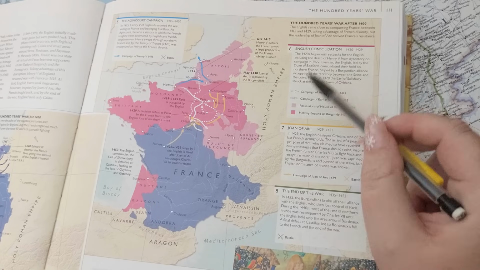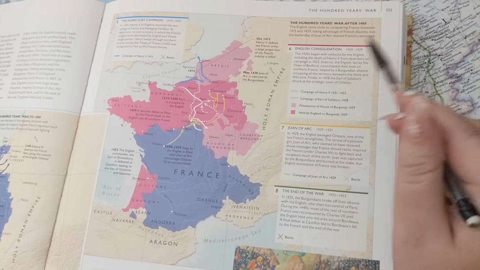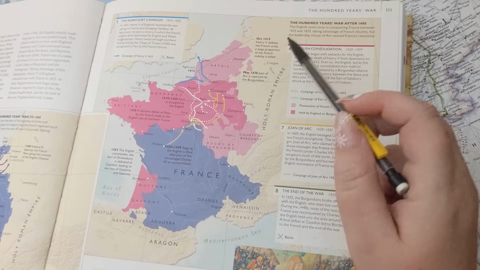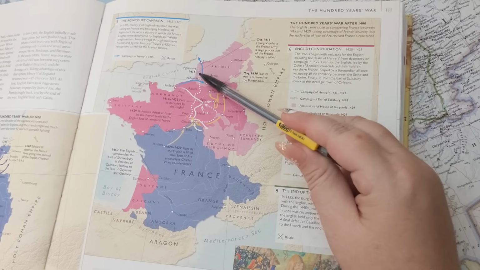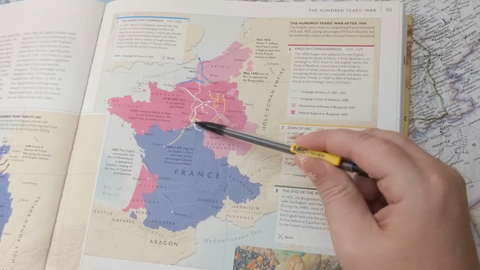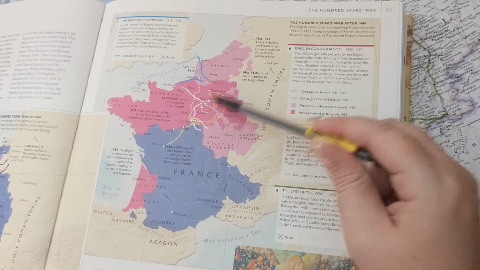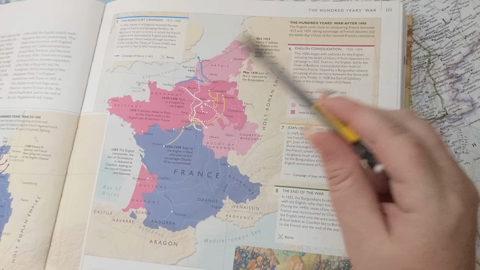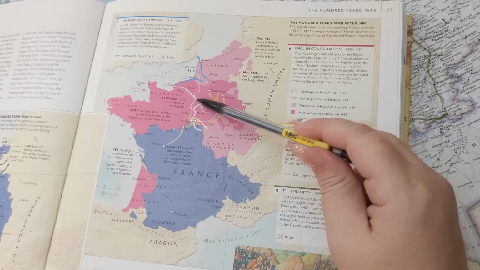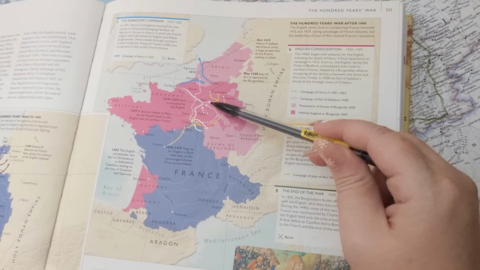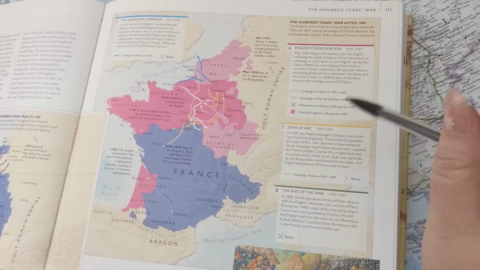All right, the dotted white arrow is Henry V. The solid white arrow is the Earl of Salisbury. So we can see Henry V came down from here, and it was around the Paris region here, but the Earl of Salisbury came in and went there, and there, and went to Paris.